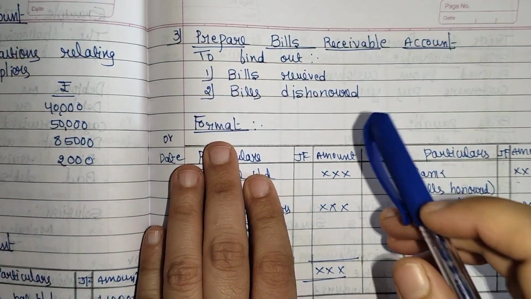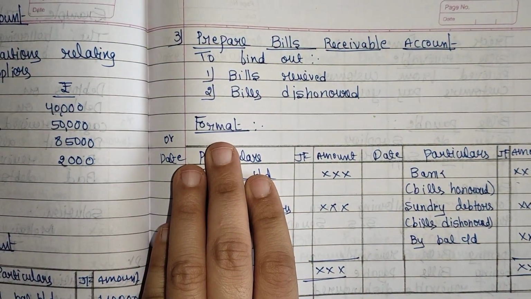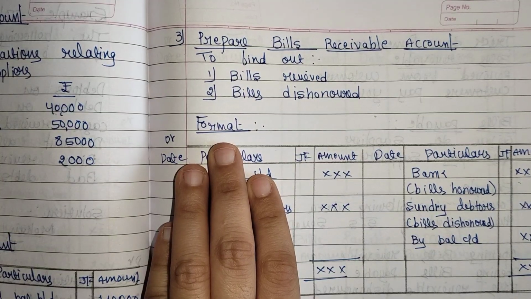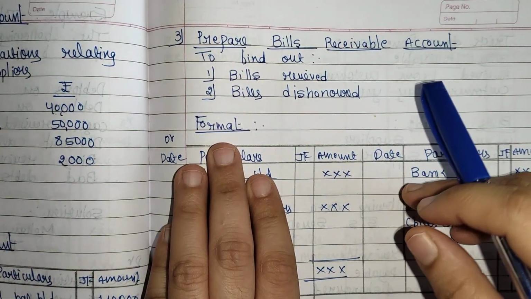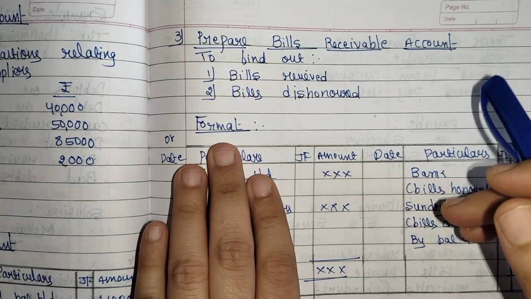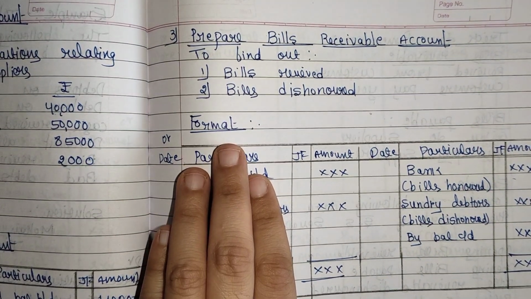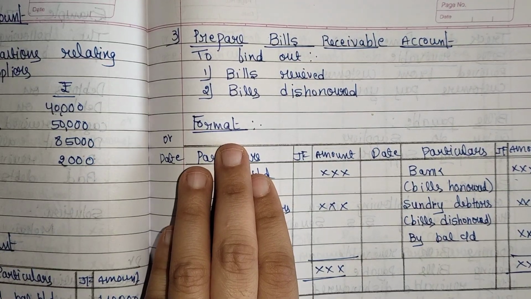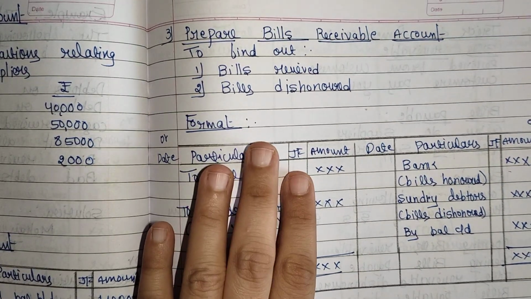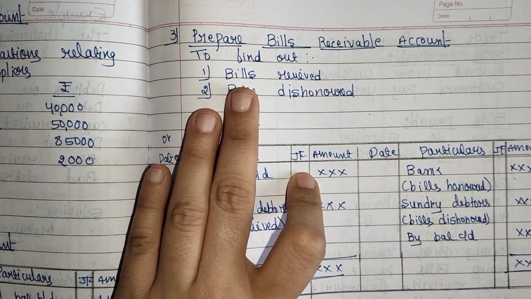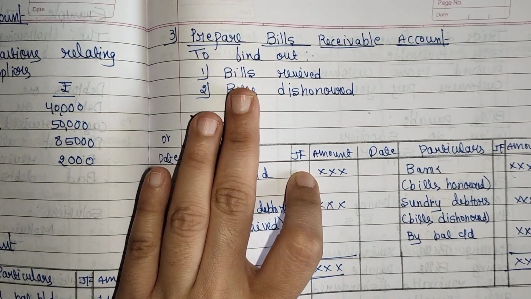When a debtor promises to pay later, they sign a bill of exchange. So this becomes bills receivable for the business. That is what bills received means.